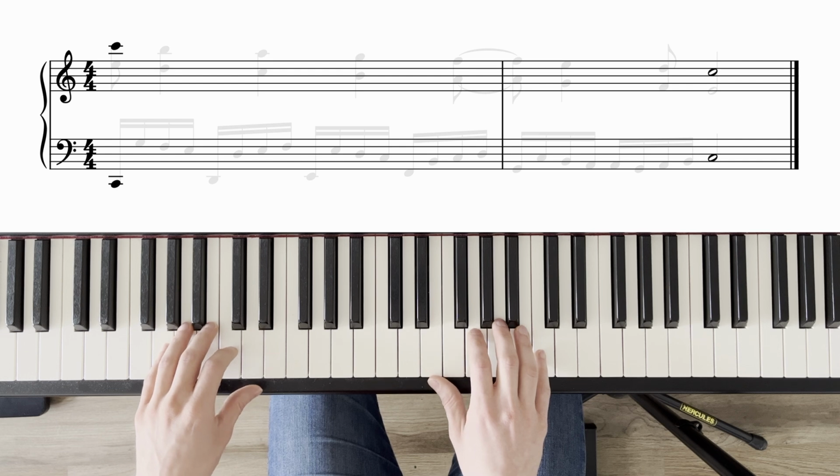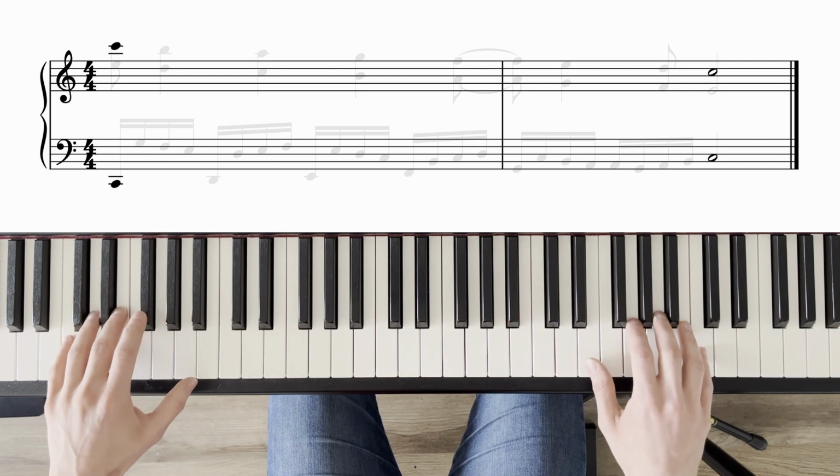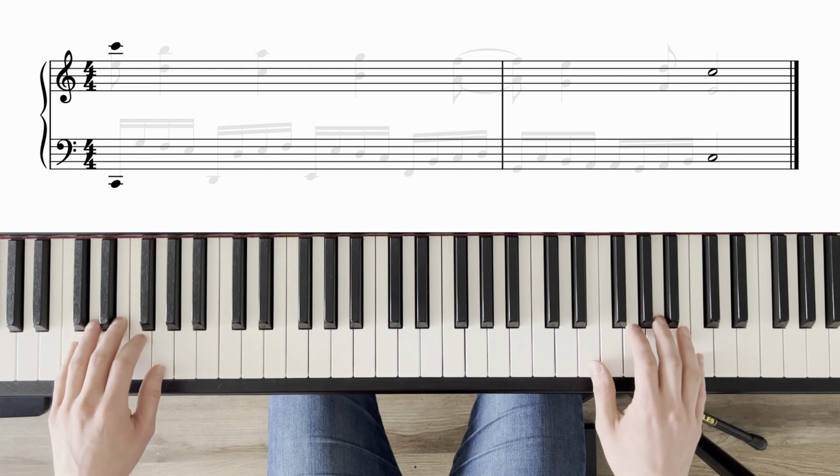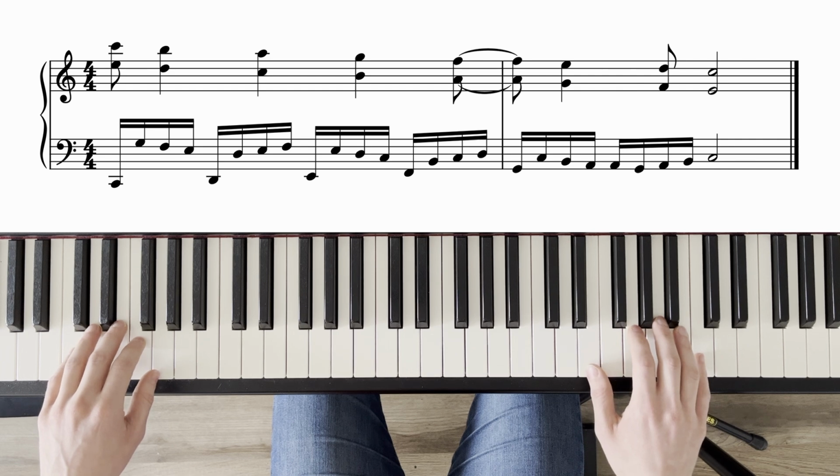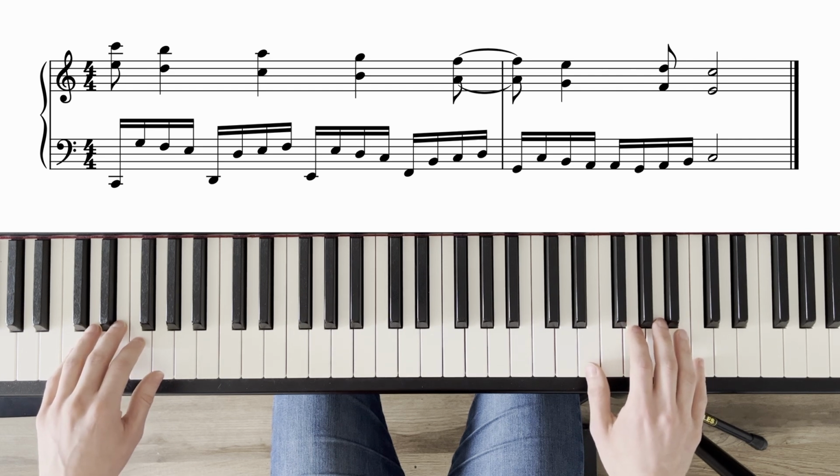There's also another layer to this, which is how the hands interact with each other. Both hands start and end on C, and between that and the fact that there are no sharps or flats, I can tell that this passage is in C major. Once I've collected all this information, I no longer have to read anything. I simply reconstruct the pattern at the piano in whichever key I want.